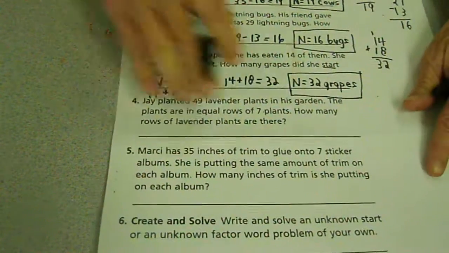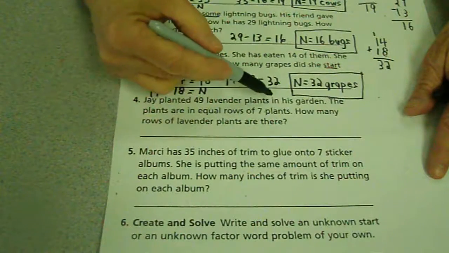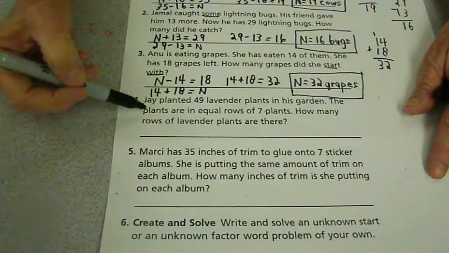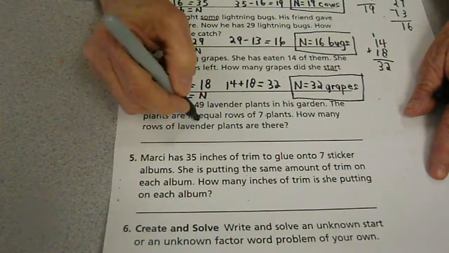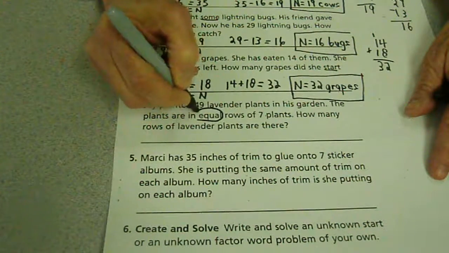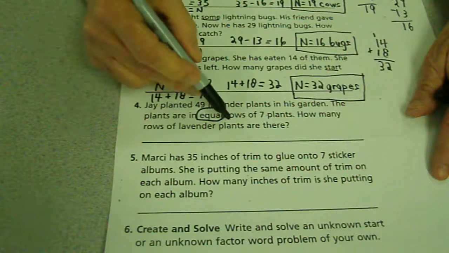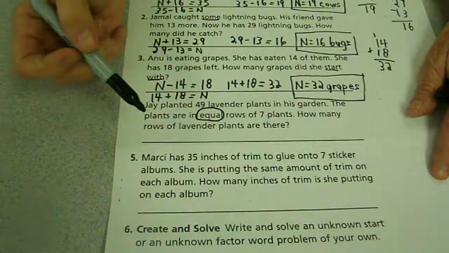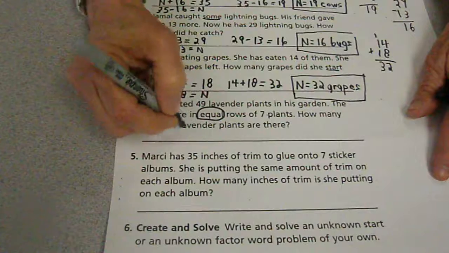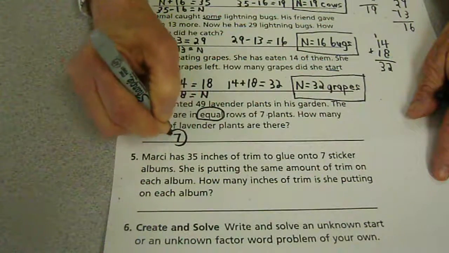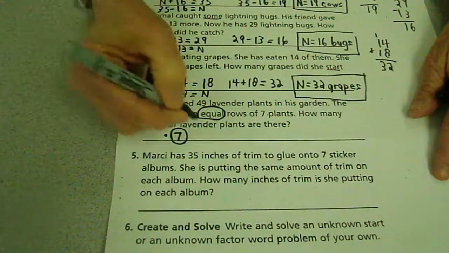Number 4. Jay planted 49 lavender plants in his garden. The plants are in equal rows of 7 plants. Here, equal rows is the same as each. How many rows of lavender plants are there? The plants are in equal rows of 7. So each row has 7. So I know that's my each. I know that I'm going to multiply now.